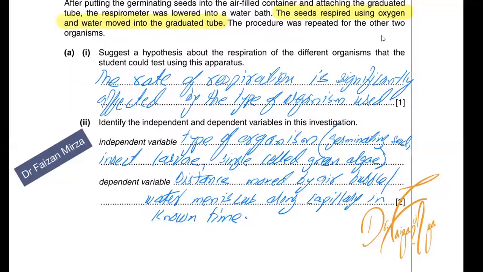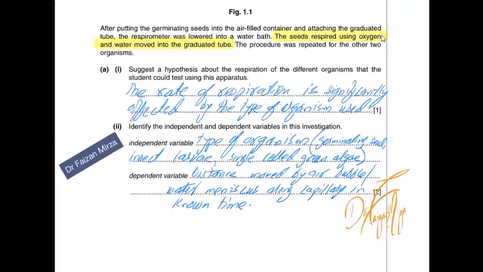Identify the dependent variable. The independent variable here is the type of organism, which is either the germinating seed, the insect larvae, or the single cell organism. Again, the independent variable is the cause. And what is the effect? What effect do we see here? The effect we see in this respirometer is the dependent variable: the distance moved by the air bubble. In this case, it's not the air bubble, it's the water meniscus. Normally in a respirometer, we have the air bubble that we use. But here, since we are using the water meniscus, the distance moved by the water meniscus along the capillary tube in a known time will be our dependent variable.